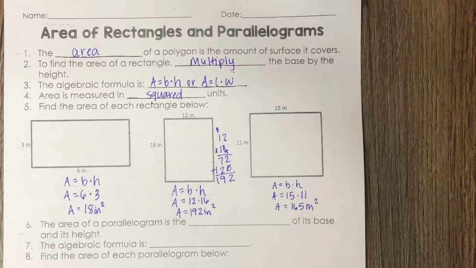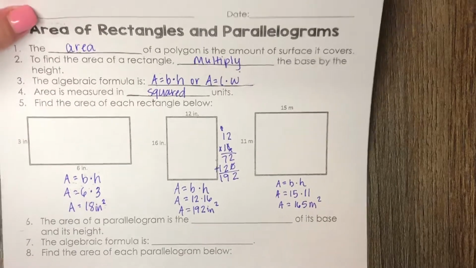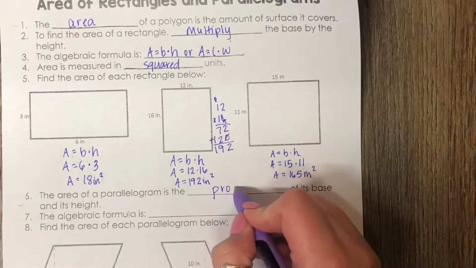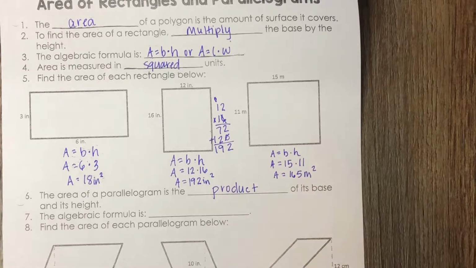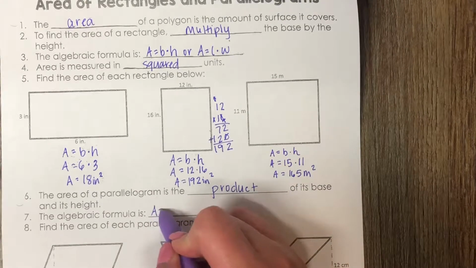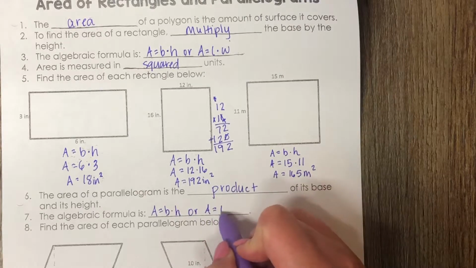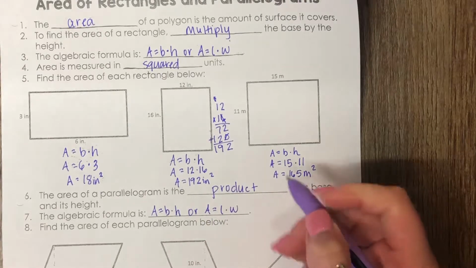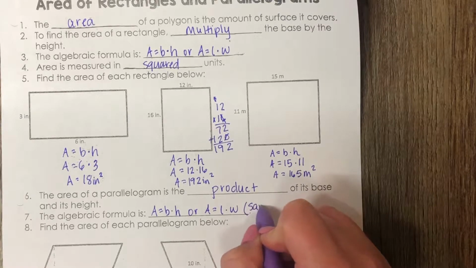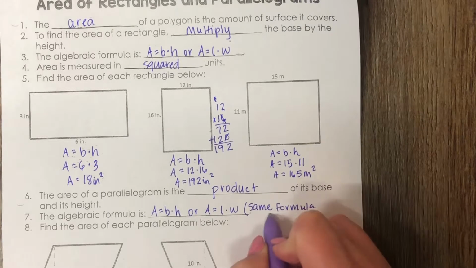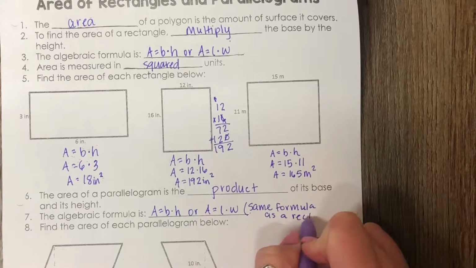Okay, moving on. Number 6 says the area of a parallelogram is the product, which is the answer to a multiplication problem, of its base and its height. The algebraic formula is area equals base times height, or area equals length times width. And I'm going to put over here in parentheses, same formula as a rectangle.